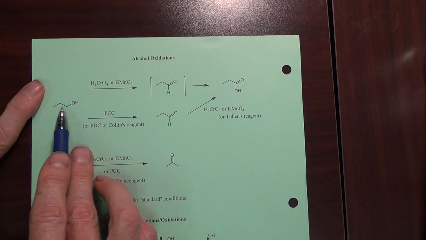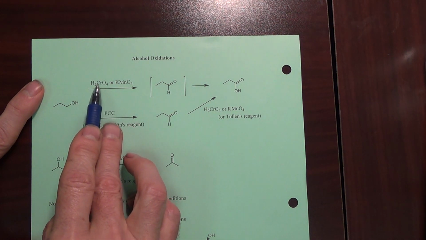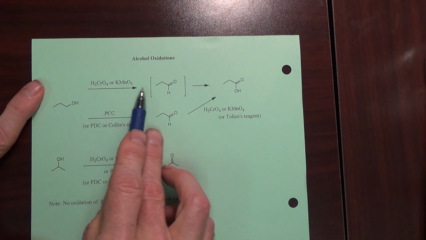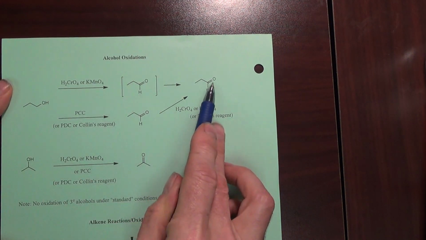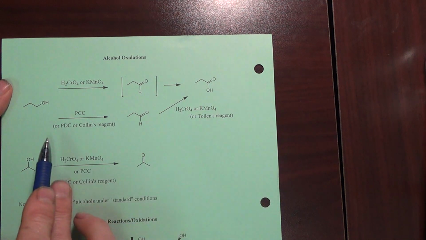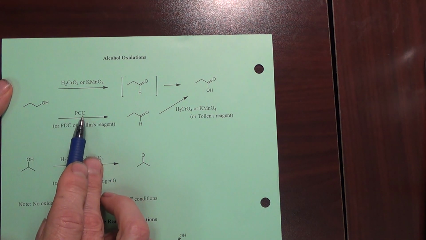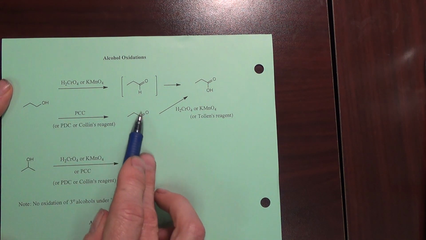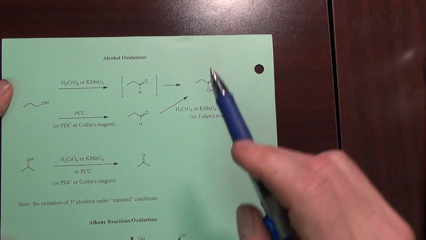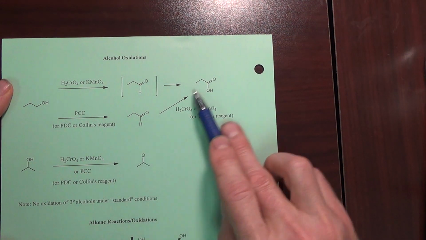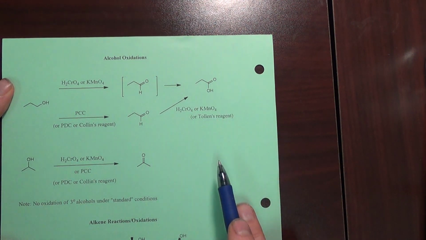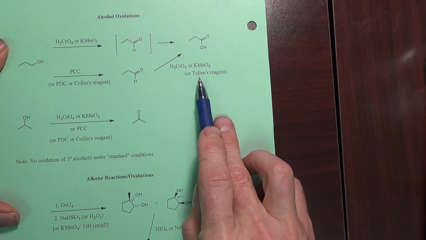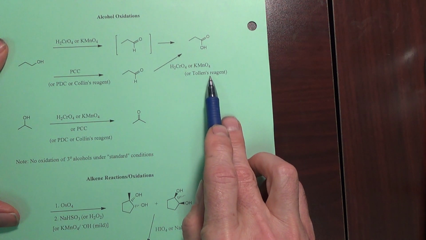Take a primary alcohol, one of the big 3, chromium or KMnO4. Aldehyde, here I showed brackets, right? Because it's further oxidized to the carboxylic acid. But with these guys, it stops at the aldehyde. That doesn't mean you cannot, in a separate reaction, oxidize it. One of the big 3 would do that, or a more specialized reactant would be the Tollens reagent.